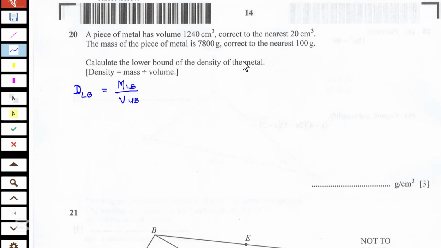So now, let's find the lower bound for the mass. The mass of the metal is given by 7,800 grams with a degree of accuracy of 100 grams. So the degree of accuracy, we have to find half of it by dividing this 100 by 2 to give 50. So it has to be plus or minus 50. But in the case of the mass, we want the lower bound of the mass.